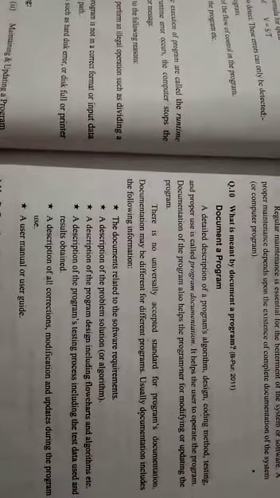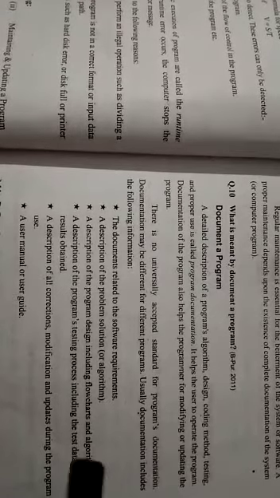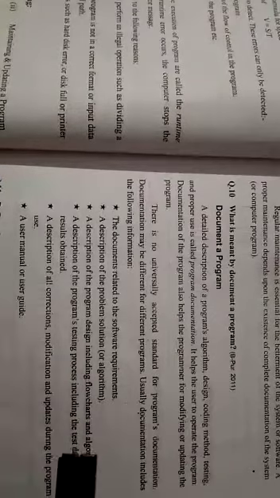And in program documentation we see that documents are related to the software requirements, a description of program design including flowcharts and algorithm, and a description of the program's testing process: which program you have tested, whether it is correct or not, which result has been obtained, and how many corrections were made and how it was modified and updated. All these things you can check in your program documentation after solving your problem.